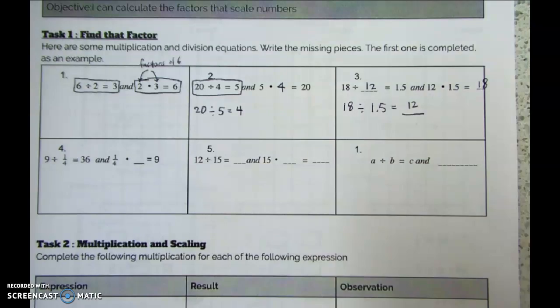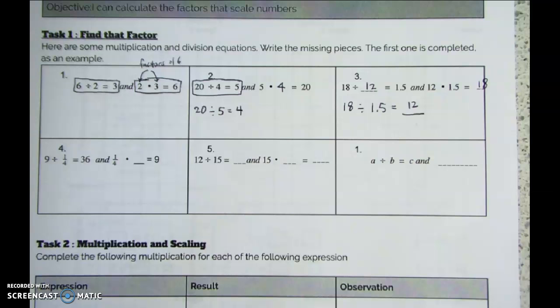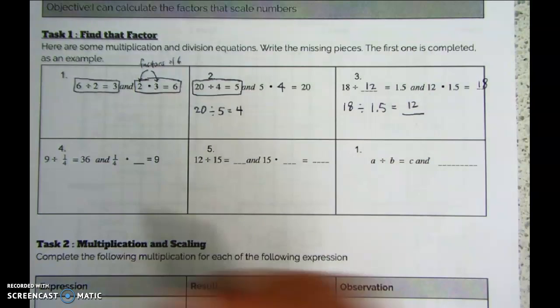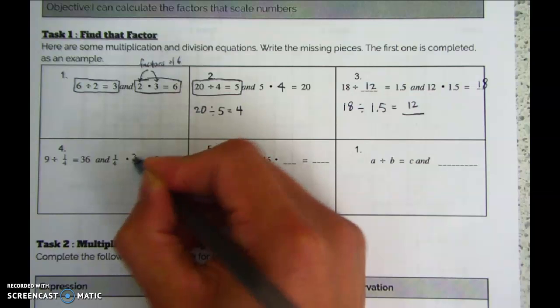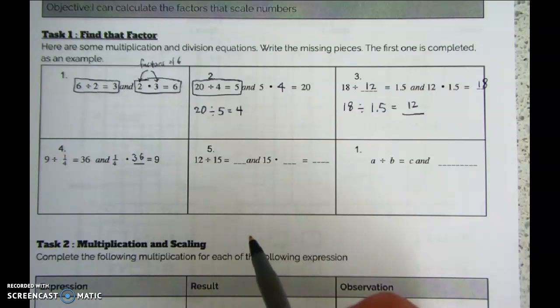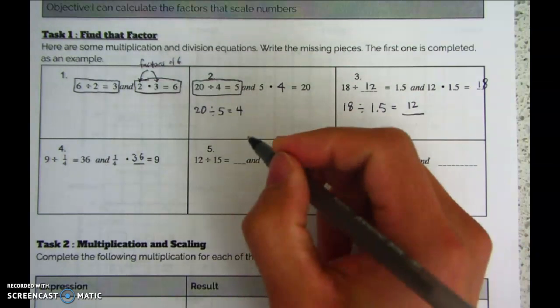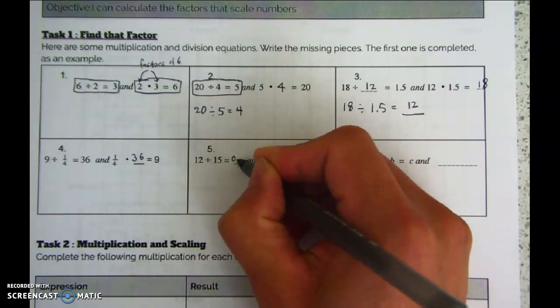So now, see if you can do number 4 and number 5 on your own and get the right answers. Pause the video right now and return when you're done. So number 4, the answer should have been 36. Number 5, the answer should have been 0.8.